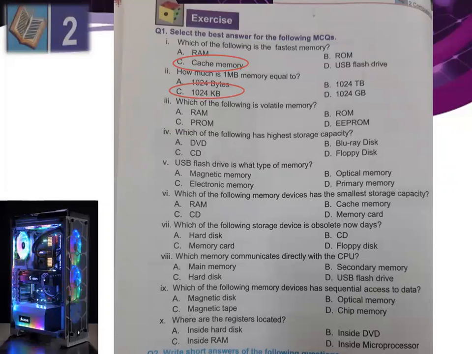Which of the following is volatile memory? RAM, ROM, PROM, and EEPROM. So RAM is a volatile memory. Which of the following has the highest storage capacity? DVD, Blu-ray disc, CD, and floppy disk. Yes, the Blu-ray disc. USB flash drive is what type of memory? Magnetic memory, optical memory, electronic memory, and primary memory. So USB is electronic memory.